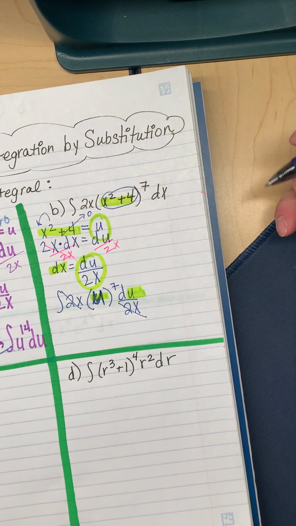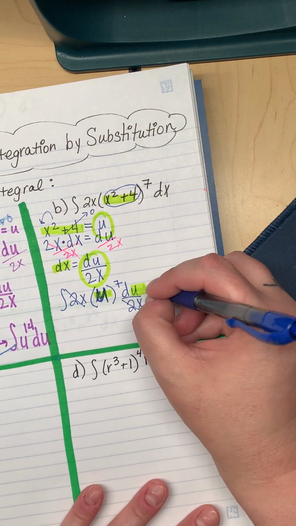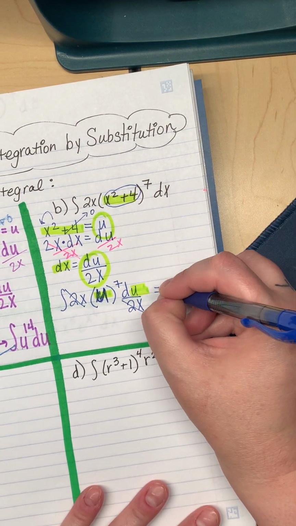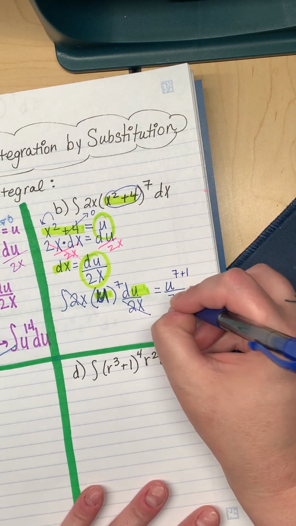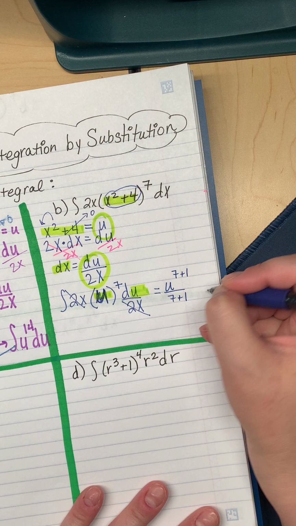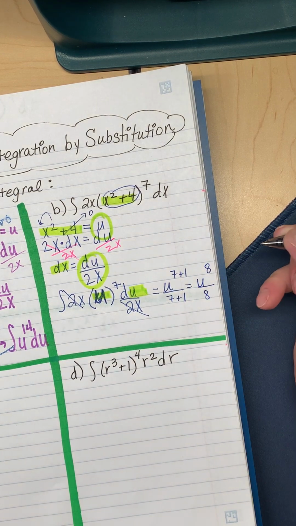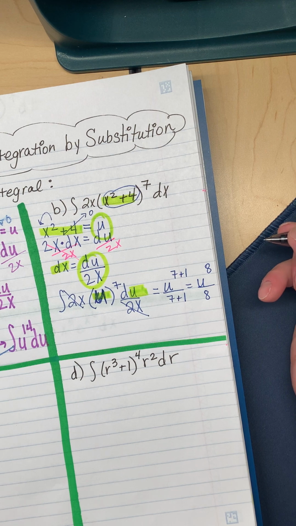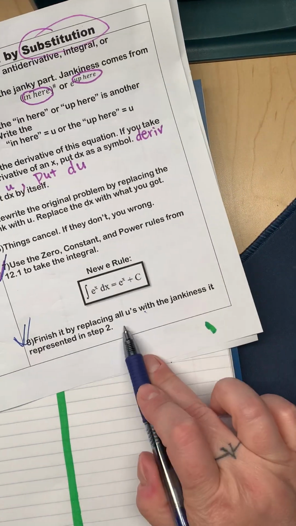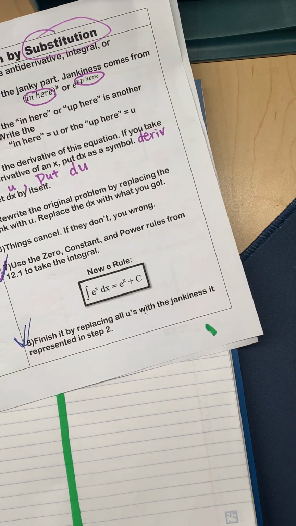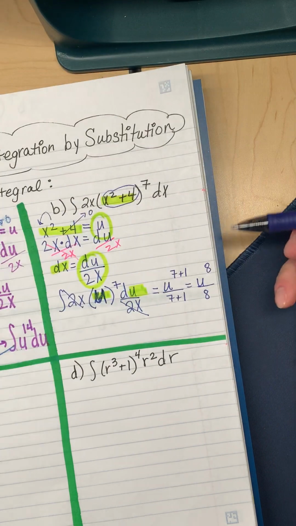Okay, so now we're going to actually take the integral. We say this is equal to u to the exponent plus 1 over the exponent plus 1. And that makes u to the 8 over 8. Then the very last step is to finish it by replacing the u's with the jankiness it represented in step 2. And then also, I'm not going to forget that plus c.